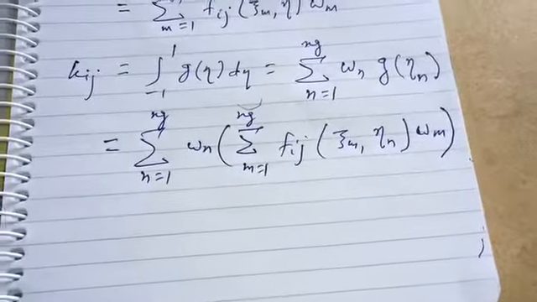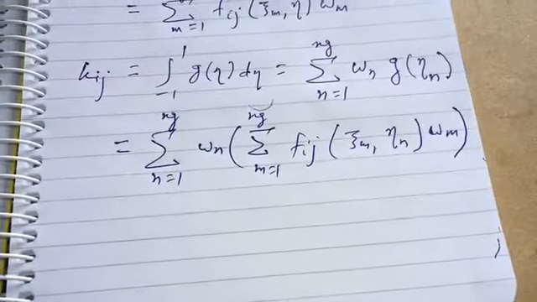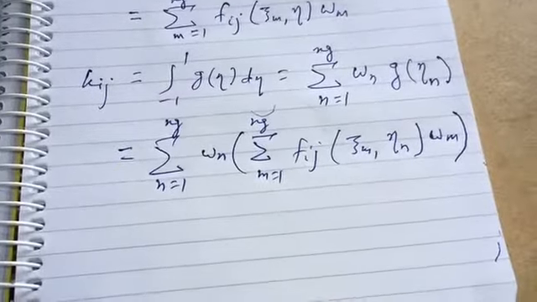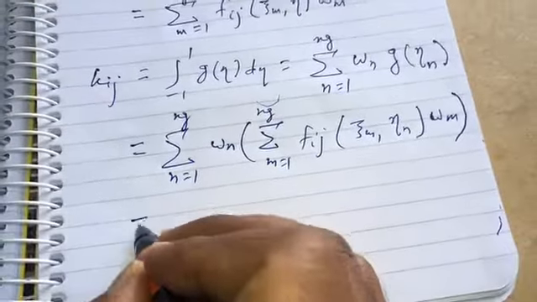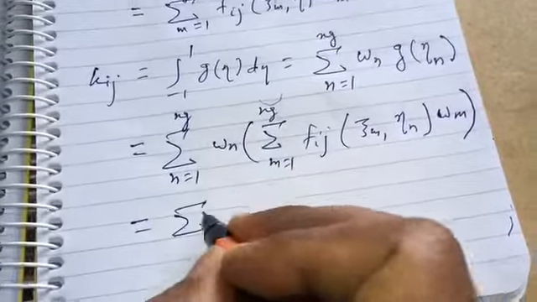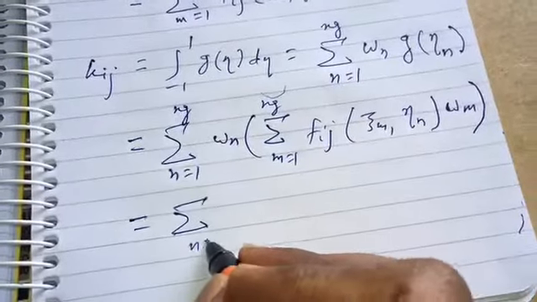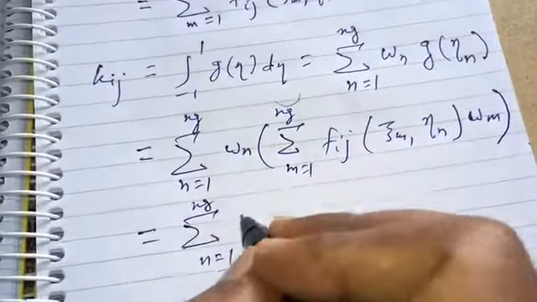So, this is the k_ij. We can simplify further. We can also write this as equal to summation. There are two summations now: summation n equal to 1 to n_g.